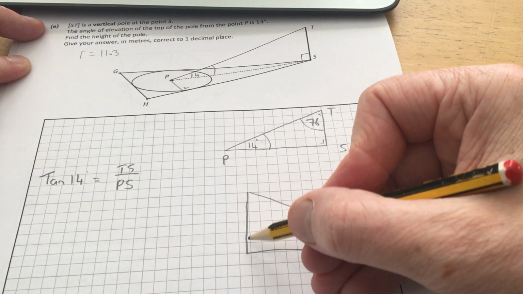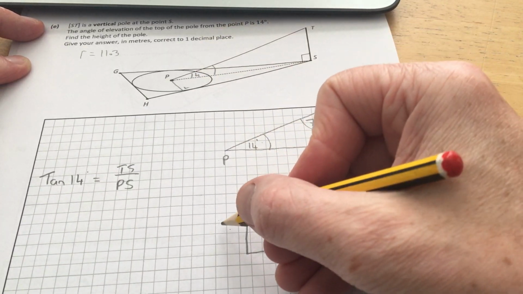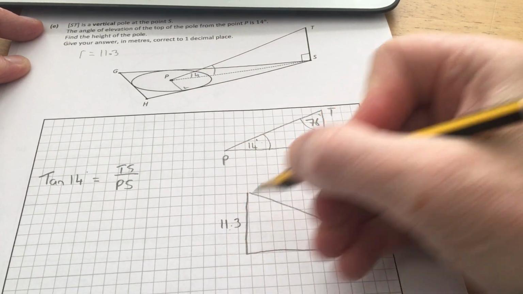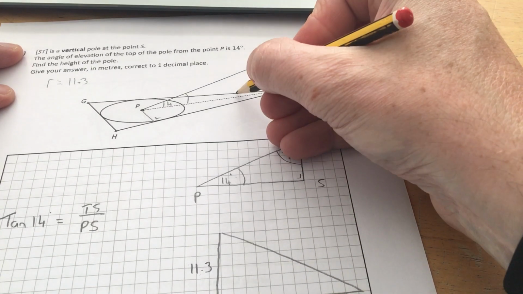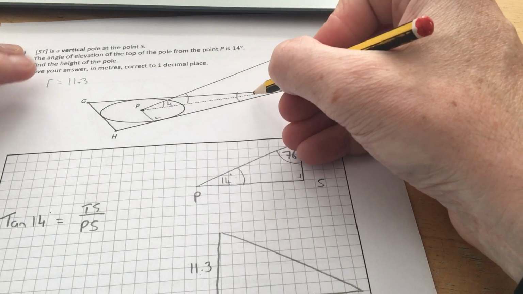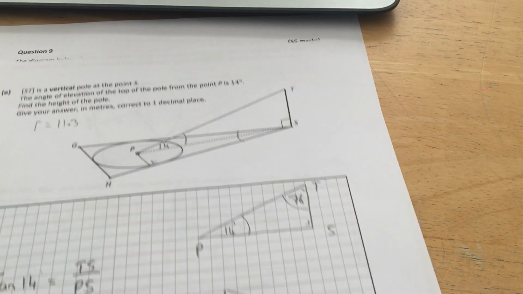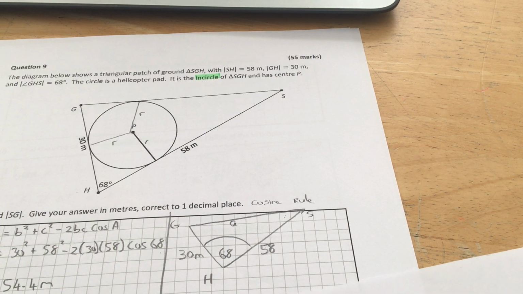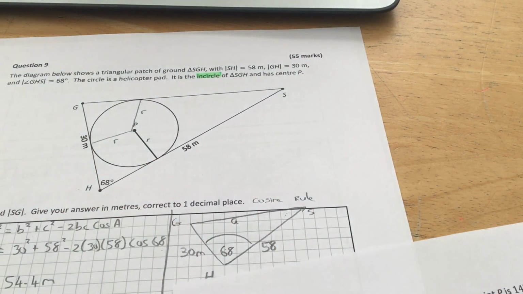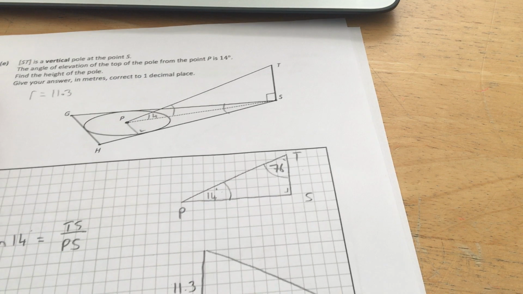Now I know that this is the radius of the circle, which we found earlier to be 11.3. From the first part of the question, we found the angle HSG, that was 30.75.